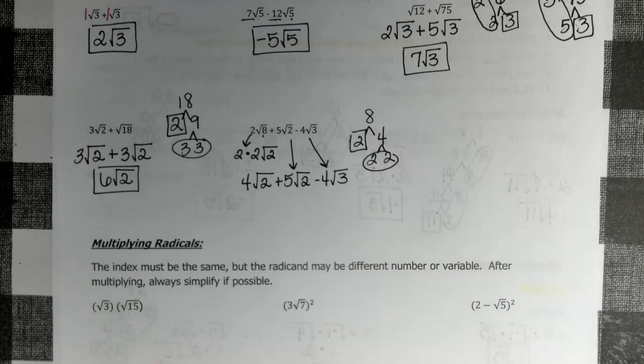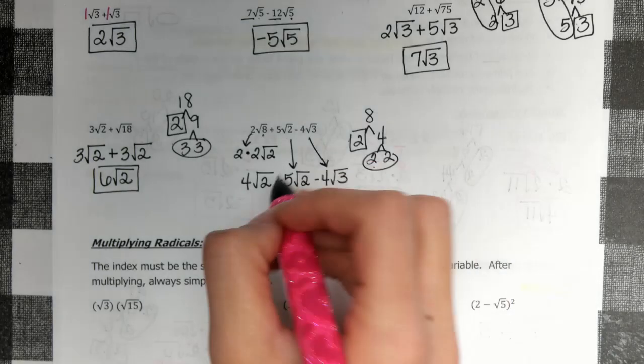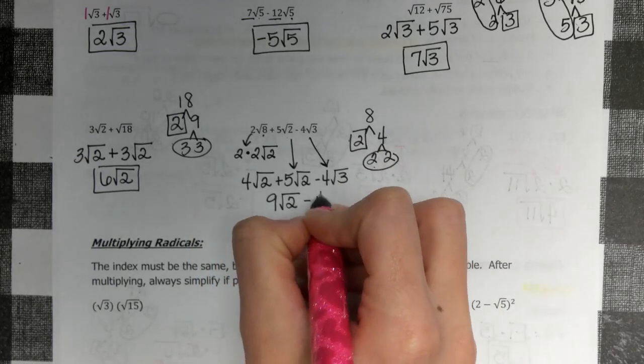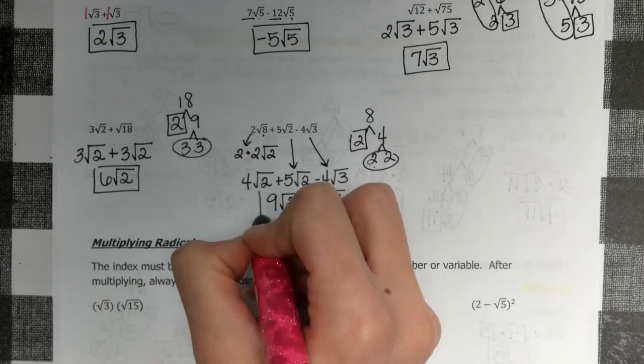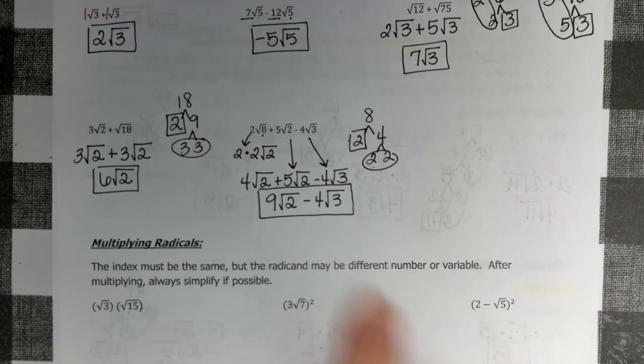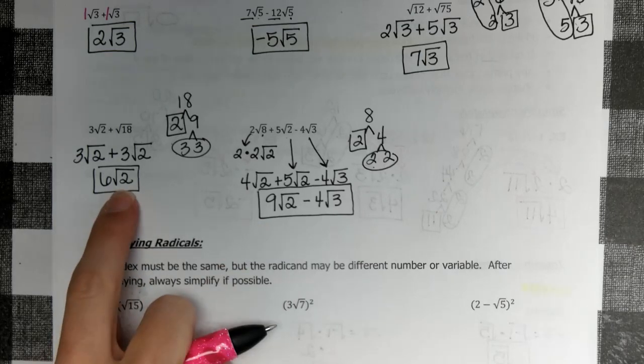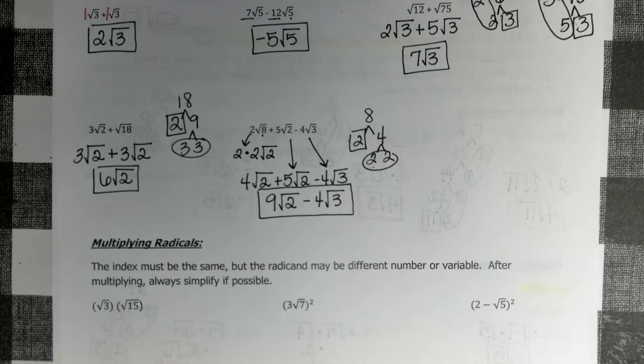So I can only combine like terms, so like radicals. So 4 plus 5 is going to give me 9 square root of 2, and that minus 4 square root of 3 I cannot combine with anything. It is okay to have 2 separate radicals. You don't always have to come down to one specific term. If there's not like radicals, you can't do anything about it.